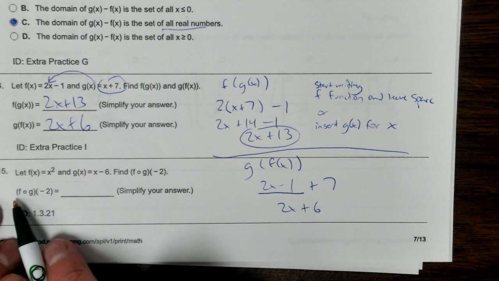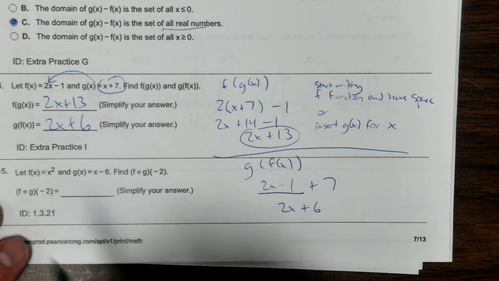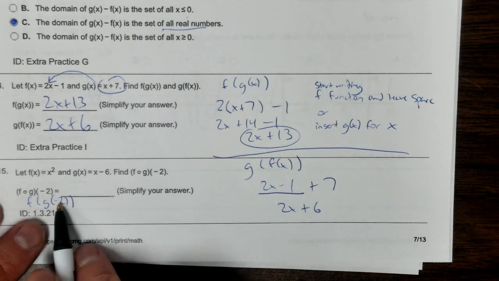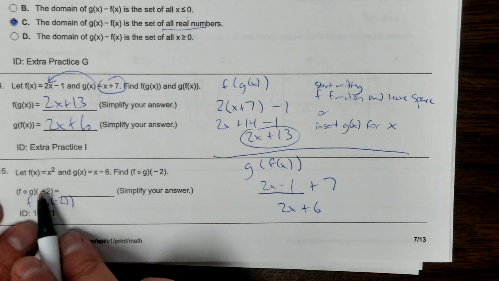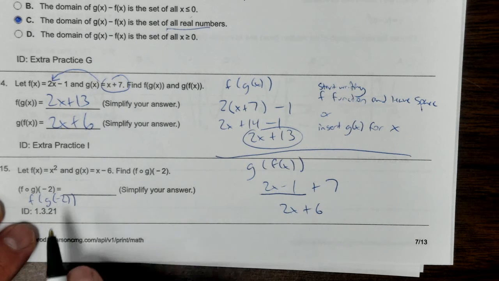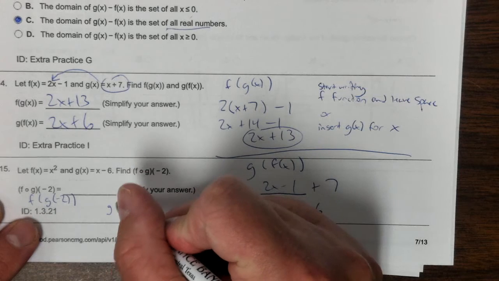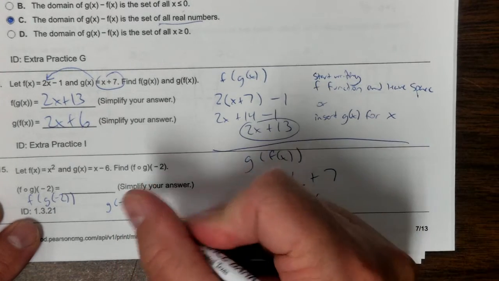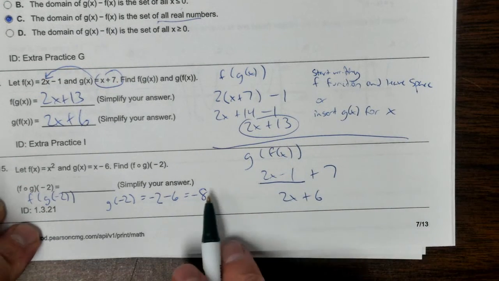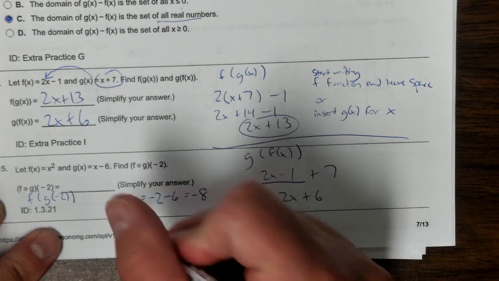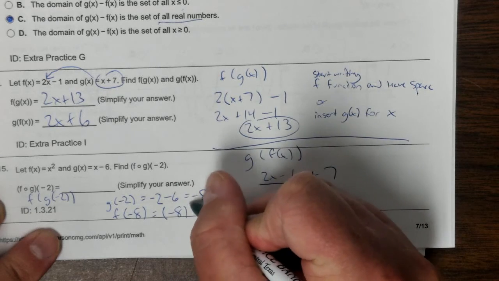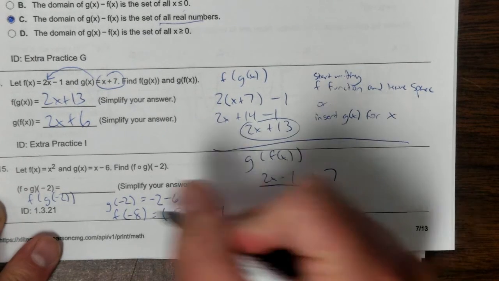Okay, and then for this one, you're doing f circle g of negative 2, which means you're doing f of g of negative 2. So that means you're putting negative 2 into the g. So again, think of it as you do the number closest to the letter. So you want g of negative 2 first, which would be negative 2 minus 6, which is negative 8. Then you put your negative 8 into here. So f of negative 8 equals negative 8 squared, which is 64.